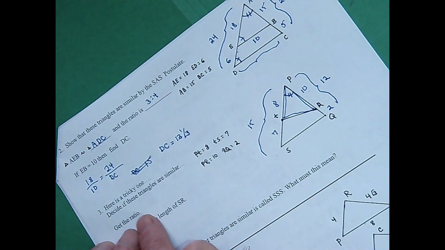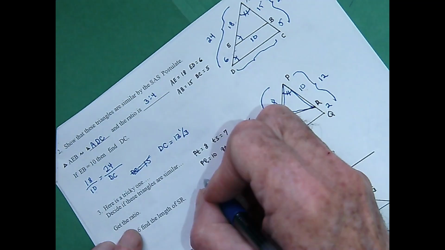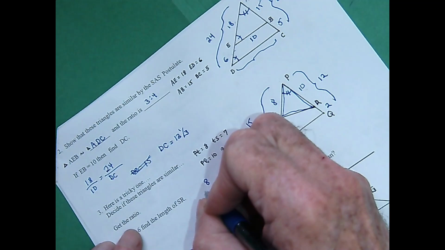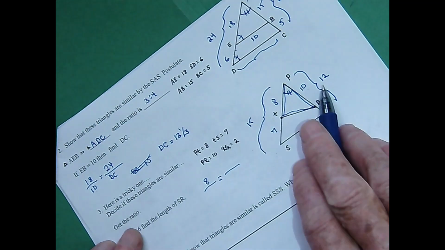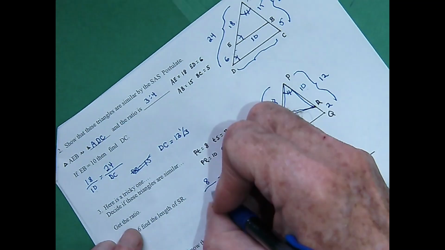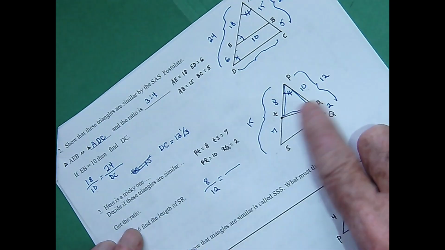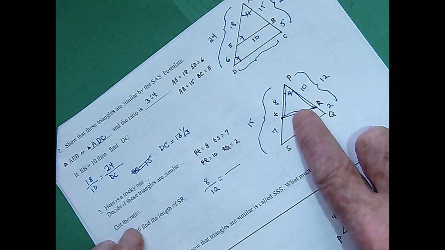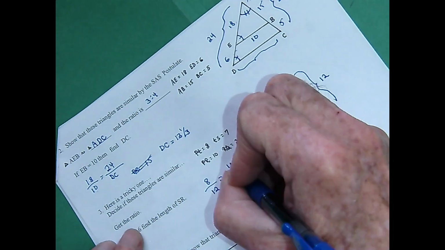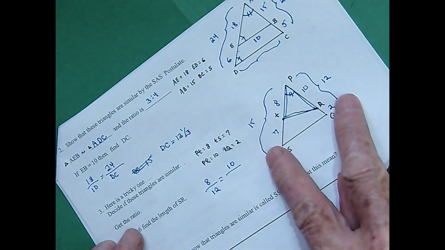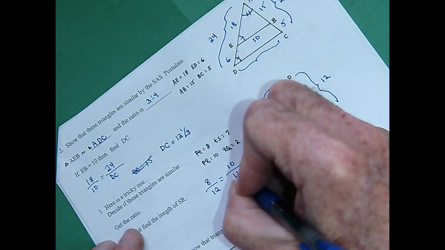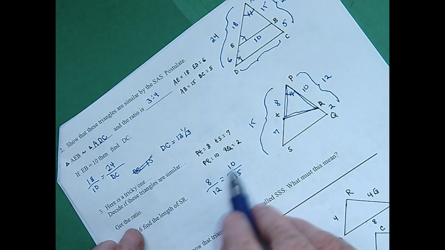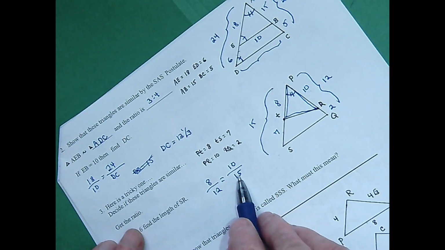The shorter side of the smaller triangle, 8, is to the shorter side of the bigger triangle, that'd have to be 12, huh? As the longer side of the smaller triangle, 10, is to the longer side of the bigger triangle, 15. And we got to ask ourselves, is this a valid proportion? And in fact it is. They're both in a ratio of 2 to 3.